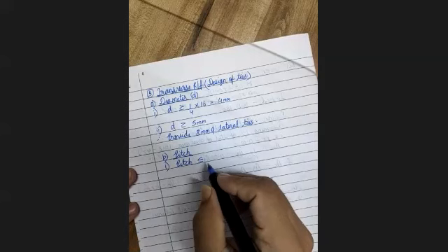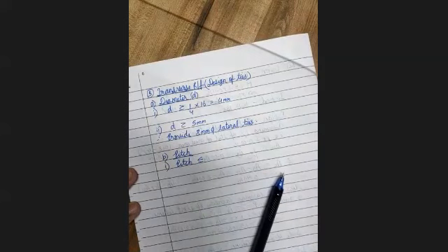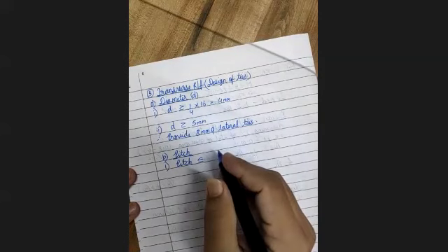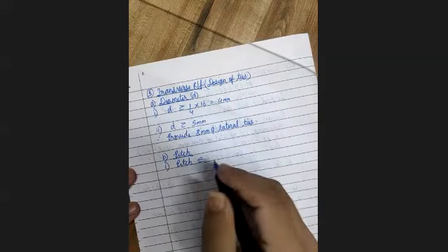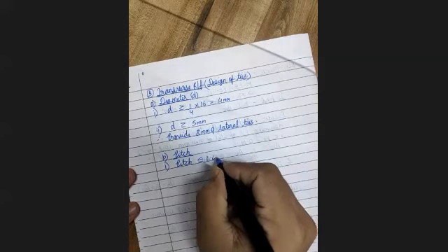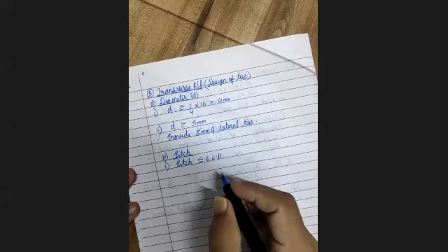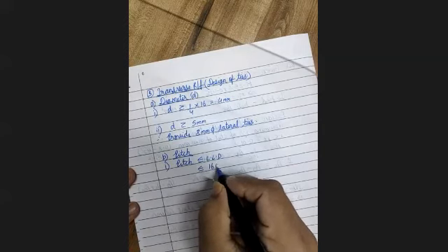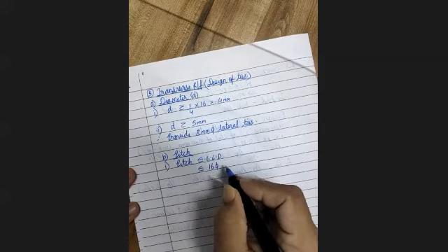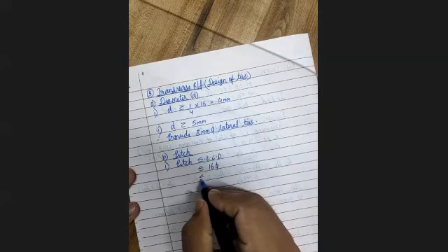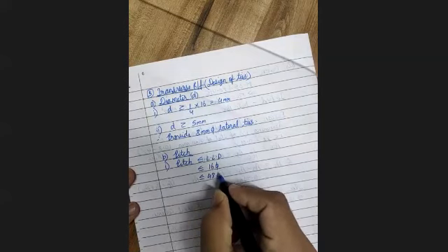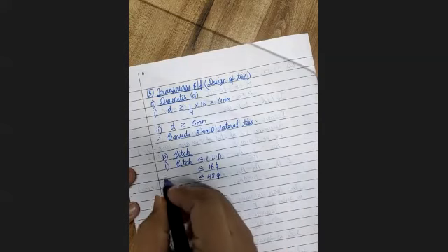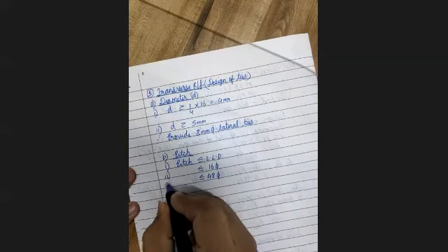So the pitch should be less than or equal to the least lateral dimension. The second condition is it should be less than or equal to 16 times the diameter of the longitudinal bar. And it should be less than or equal to 48 times the diameter of the transverse bar. So these are the three conditions for pitch.